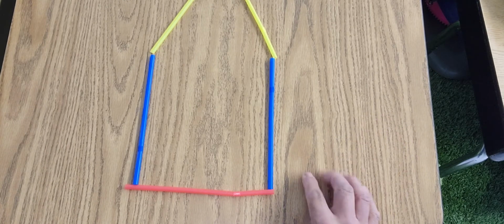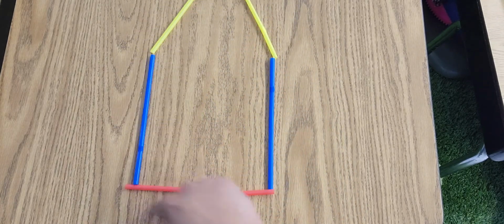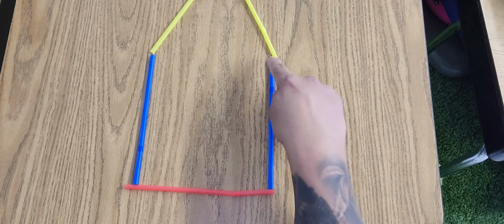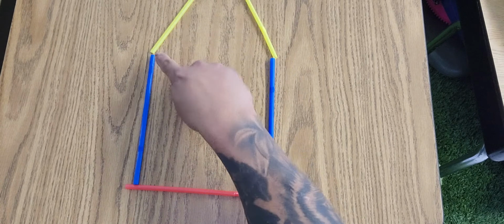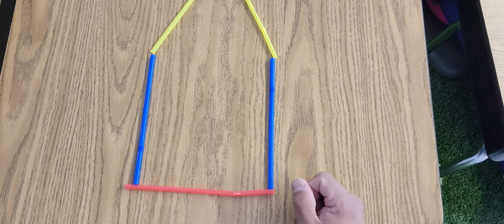Let's count the edges. Here we go. Trace them with your hand. 1, 2, 3, 4, 5. Vertices. 1, 2, 3, 4, 5. Everybody understand? Is this a polygon? Is this a quadrilateral? Wait a minute, why not? Right, it has more than 4 sides.